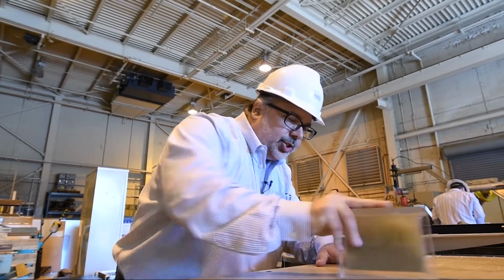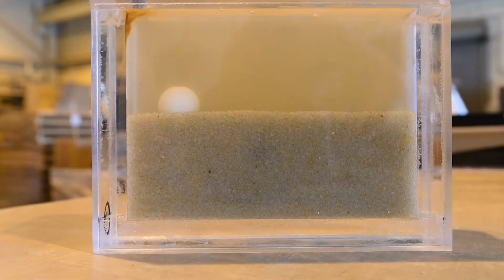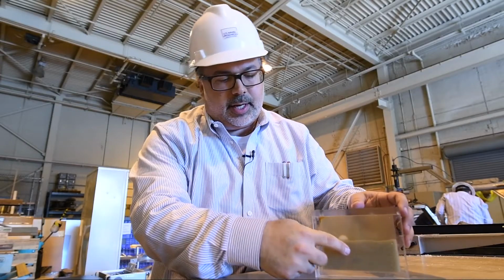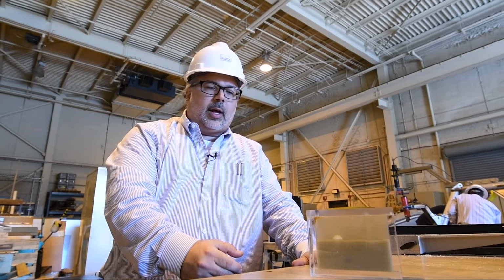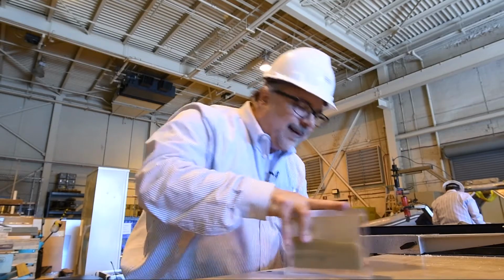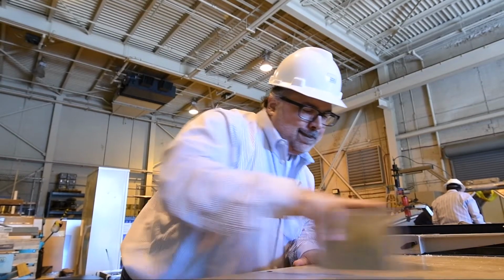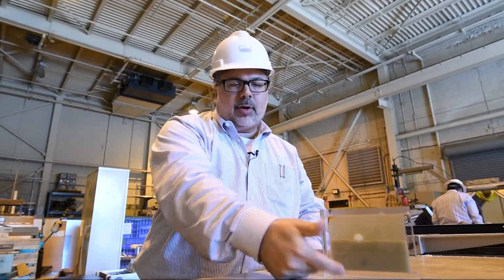And as I shake it harder, what you'll see is that the plastic ball rises to the top, and the steel ball continues to sink. And this granular buoyancy phenomena is an irreversible process. So no matter how hard I keep shaking this, that plastic ball will never go back down, and the steel ball will never come back up to the top.